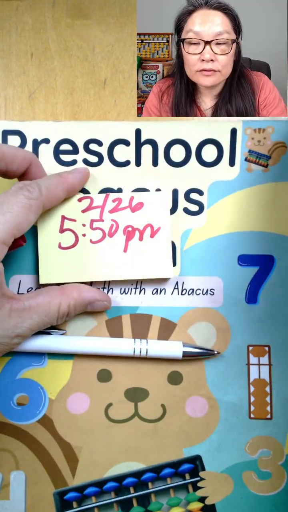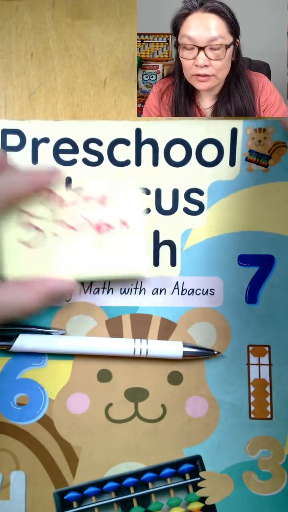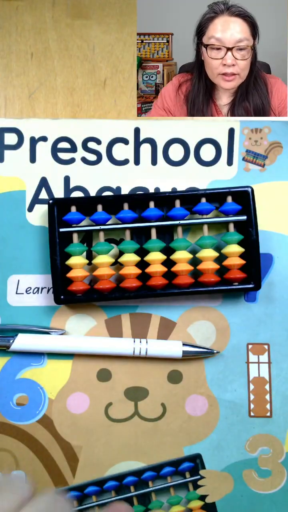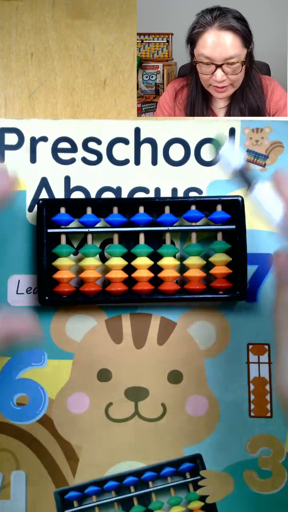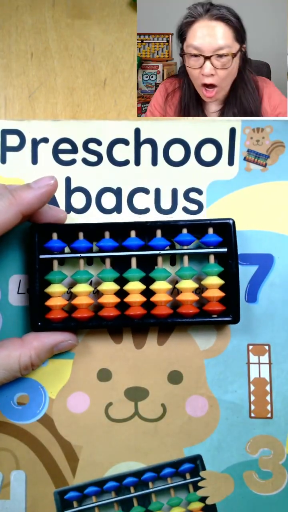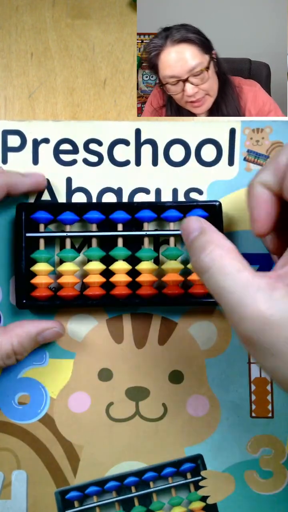Okay, so this is what I'm doing. So what are we doing? We're talking about the abacus, and we're talking about the abacus because I like the abacus. Okay, so here's my abacus, and we're going to be counting.